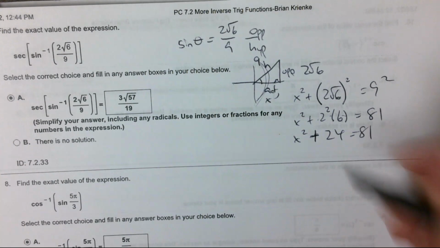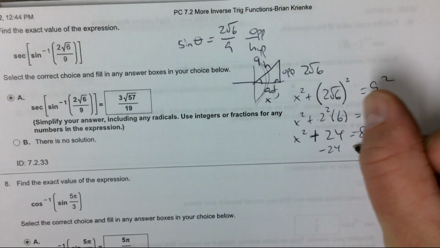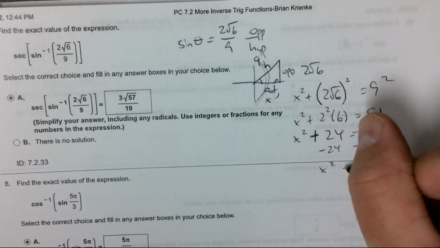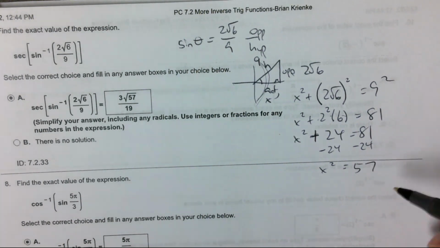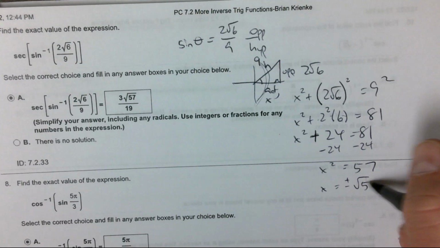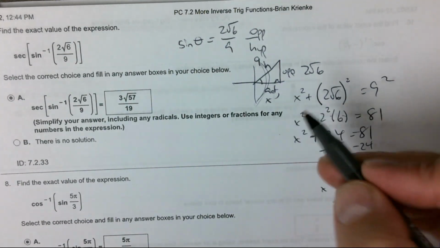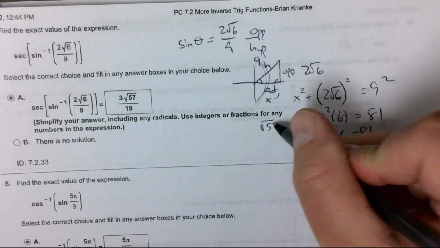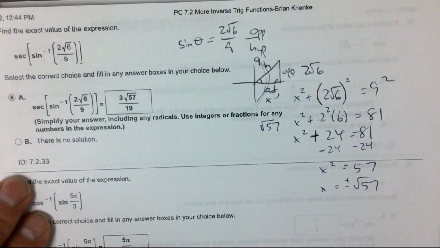So then you want to subtract 24, and you get 57. So x is plus and minus square root of 57. Now based on where we are, it's positive square root of 57. All right.